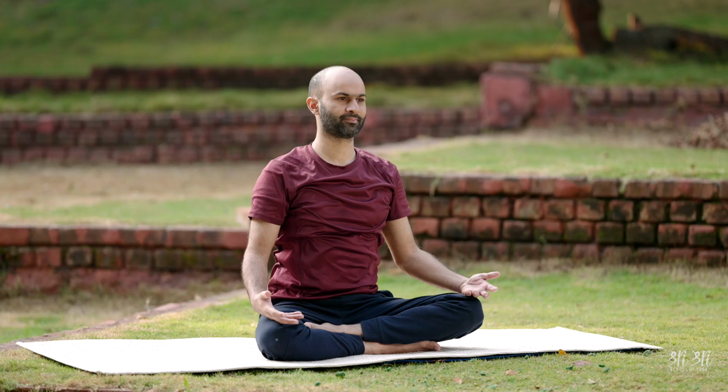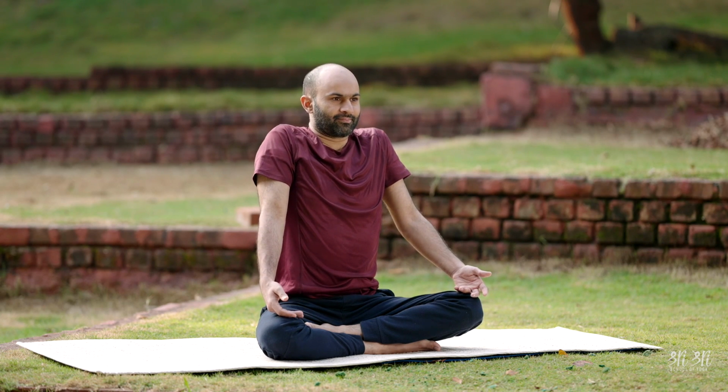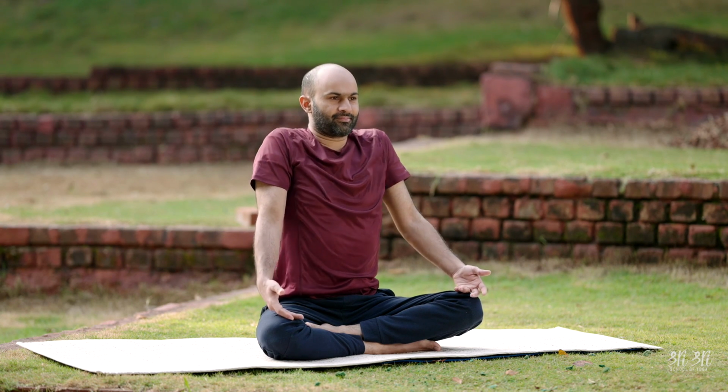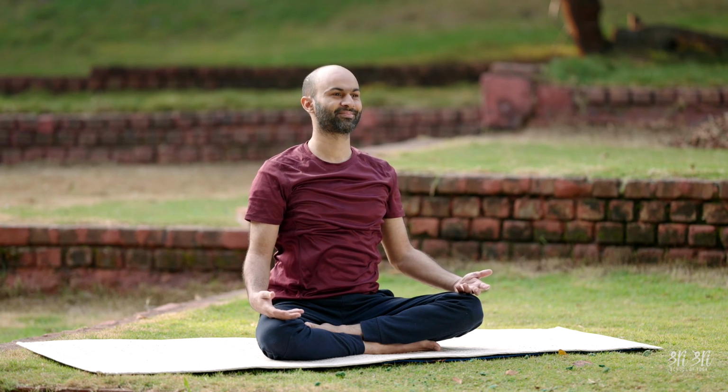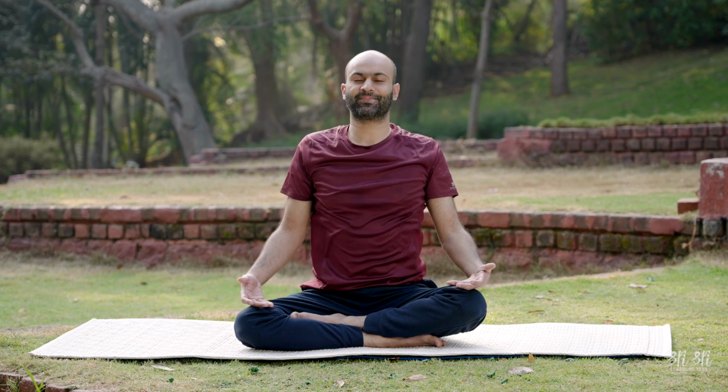Now let's do some movement for the auxiliary muscles of the shoulder connected to the neck. Gently lift the shoulders up towards the nose, towards the ears. Pull it up, exhale gently, bring it down. Once again, lift your shoulders up all the way towards the ceiling, towards the ears, as close as possible. Bring them back and gently bring it down. Once again, lift it up and down.